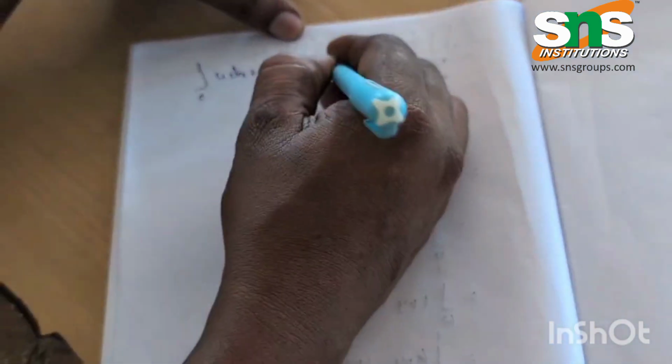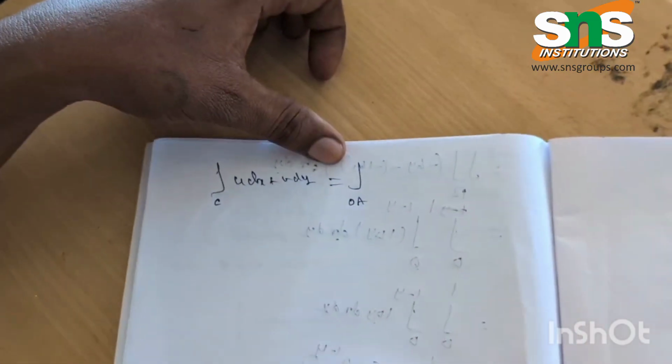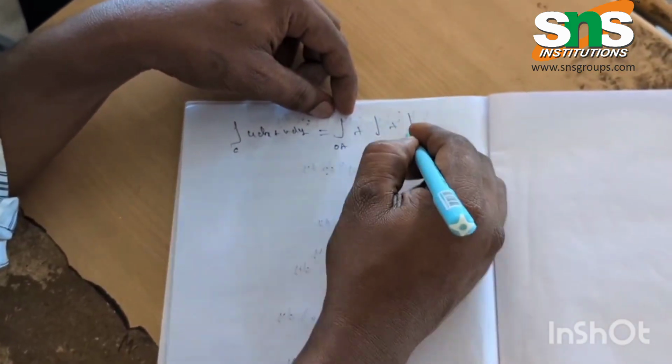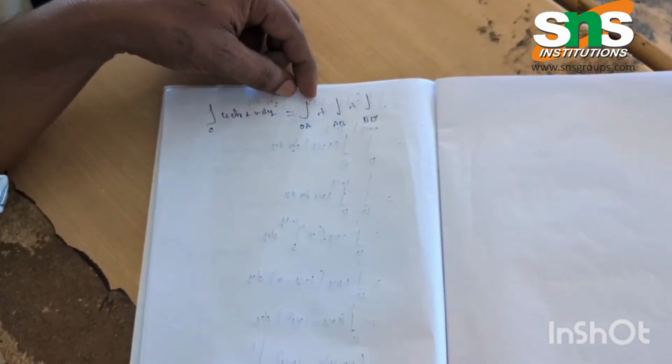This value is equal to integral OA plus integral AB plus integral BO.